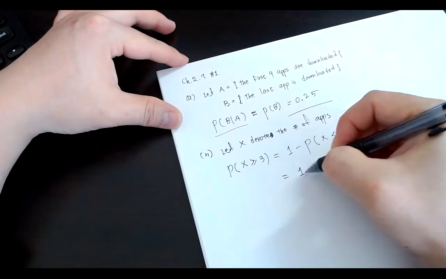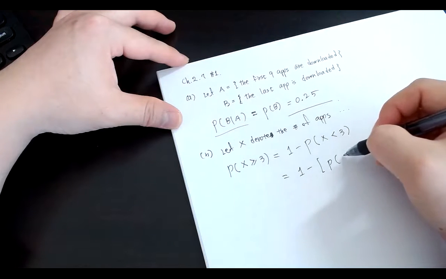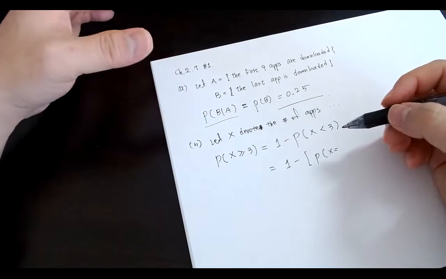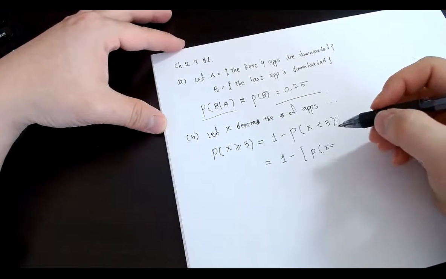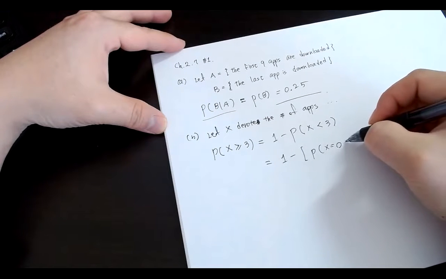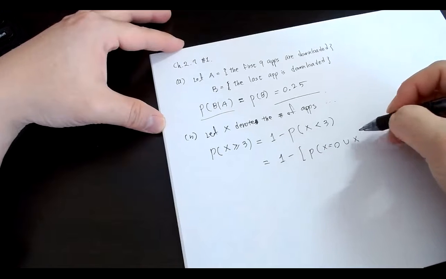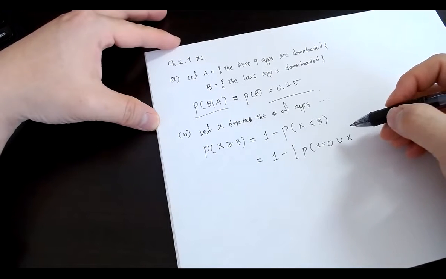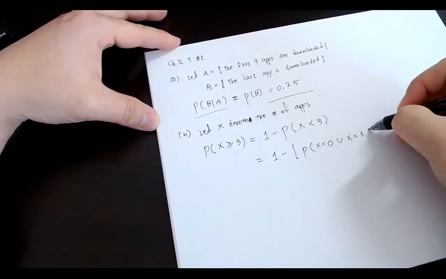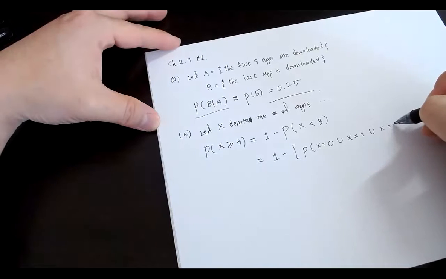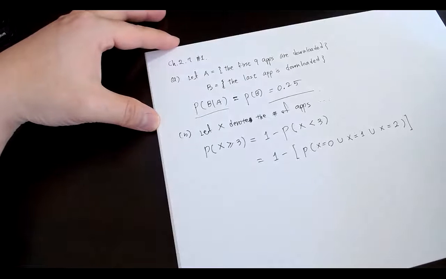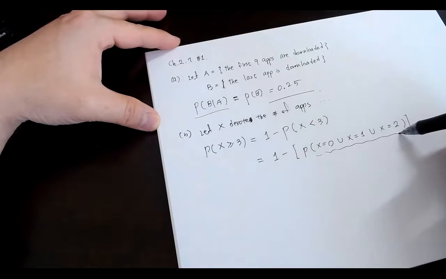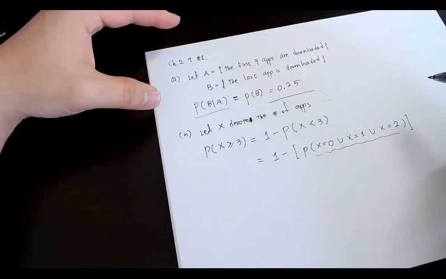So that is equal to 1 minus the probability that X equals 0, union X equals 1, union X equals 2. You don't have to use that bracket, but just in case. So we have to apply the addition rule, right? But you know what?